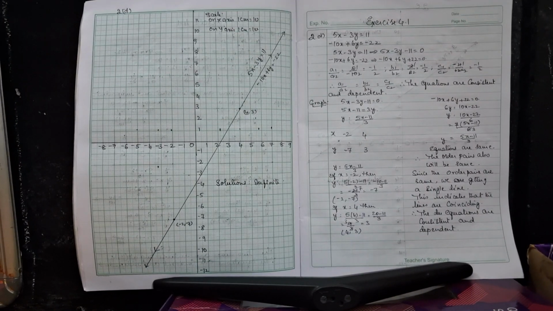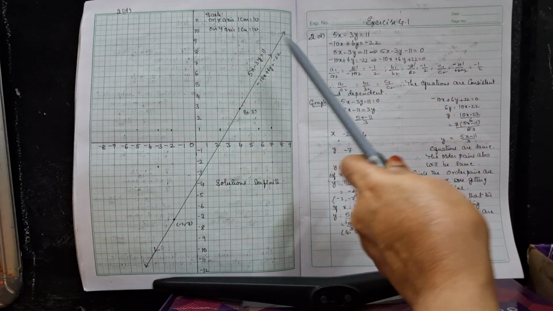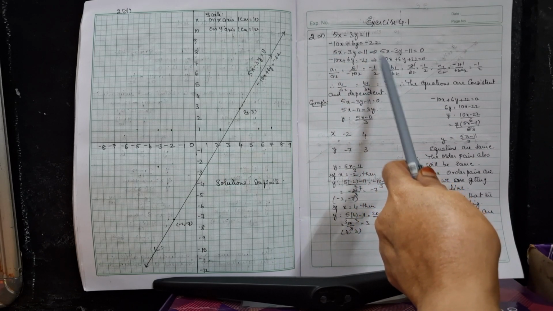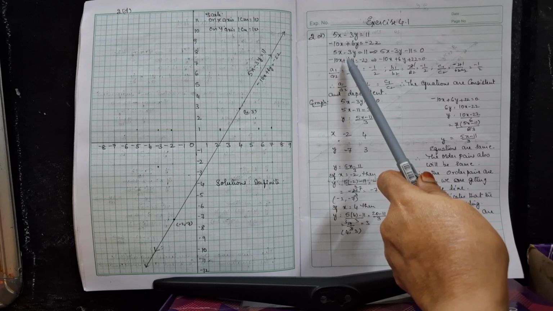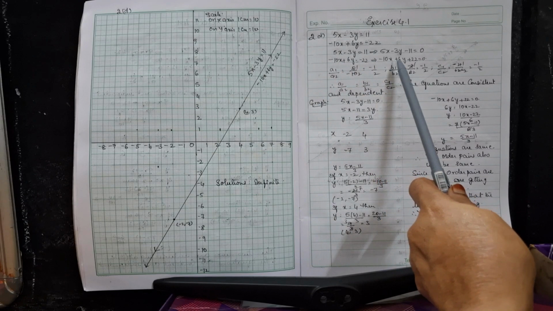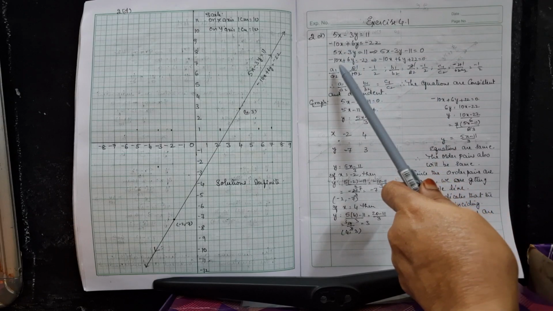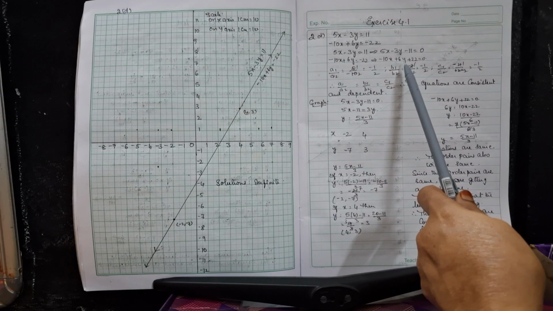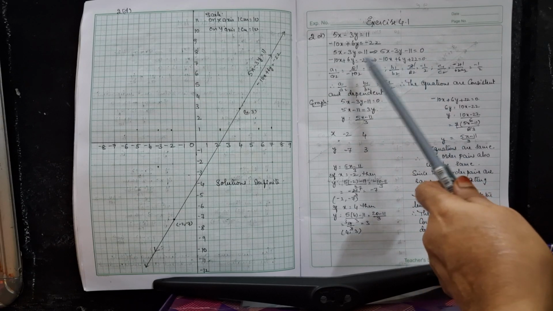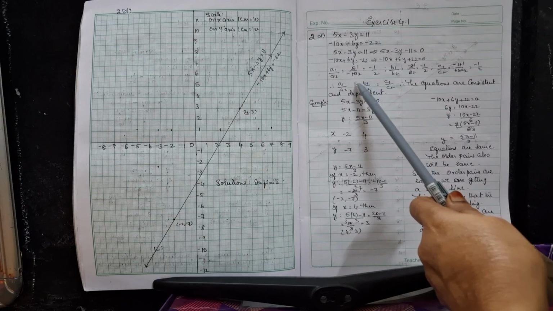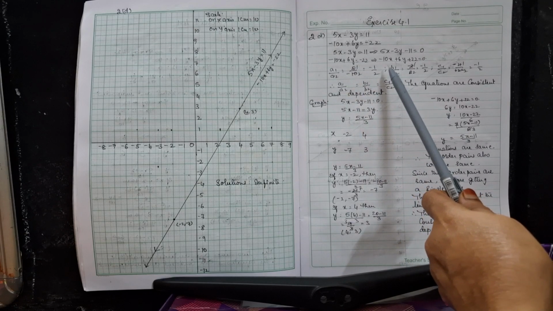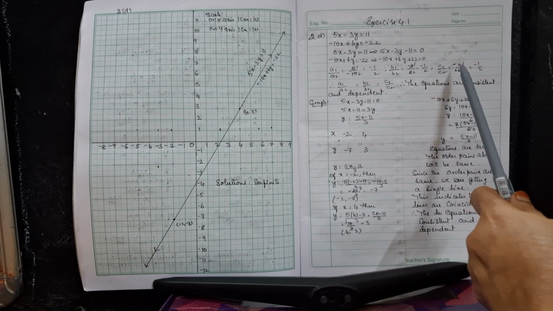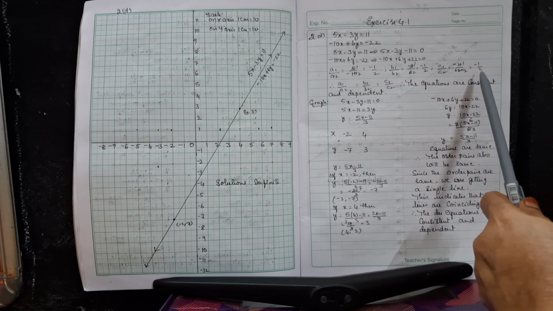Now D bit, children. 5x minus 3y is equal to 11, minus 10x plus 6y is equal to minus 22. These are the two equations. So 5x minus 3y minus 11 is equal to 0, and minus 10x plus 6y plus 22 is equal to 0. So now a1 by a2, 5 by minus 10, minus 1 by 2; b1 by b2, minus 3 by 6, minus 1 by 2; c1 by c2, minus 11 by 22, that is minus 1 by 2.